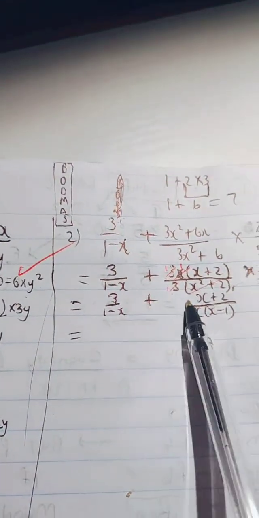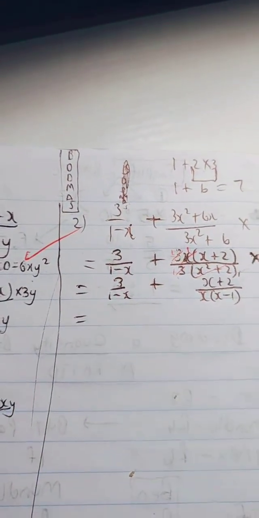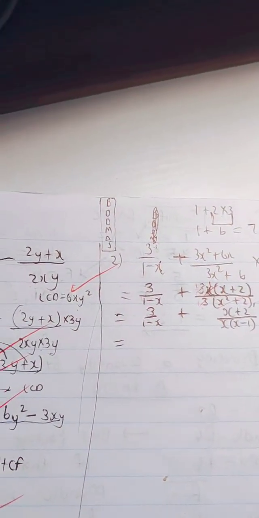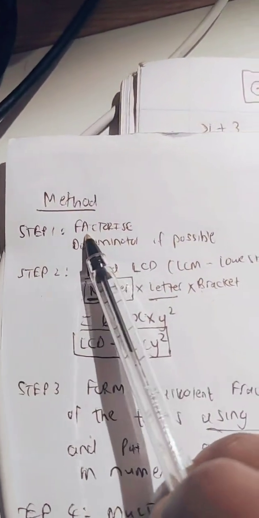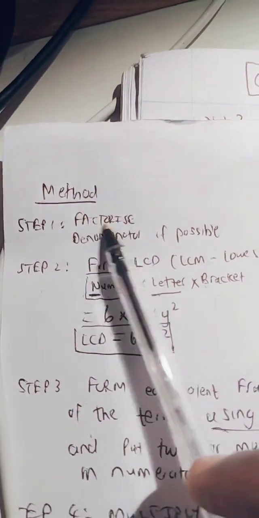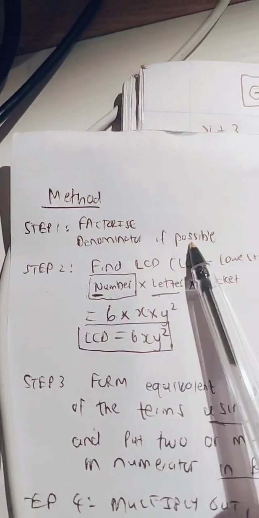Now we have two fractions and we are adding. What is the method or the procedure that we follow when we are adding fractions? Well, first step is, when you are adding fractions, you first factorize the denominator if possible.